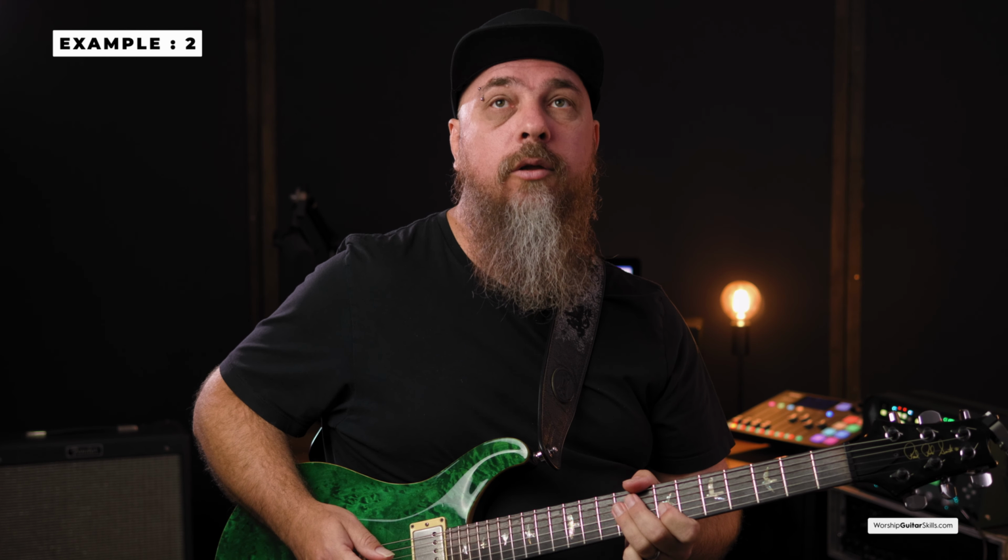But I'm starting it on an upbeat, so it's 1, 2, 3, 4, 1 E and a 2 E and a 3 E. So I'm starting on the upbeat, which brings in the syncopation.